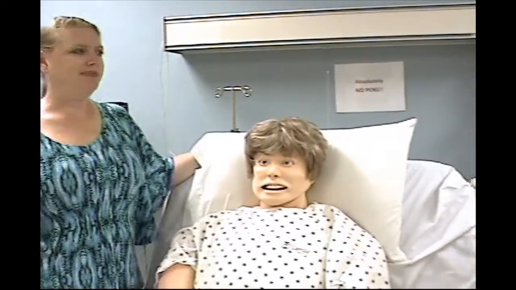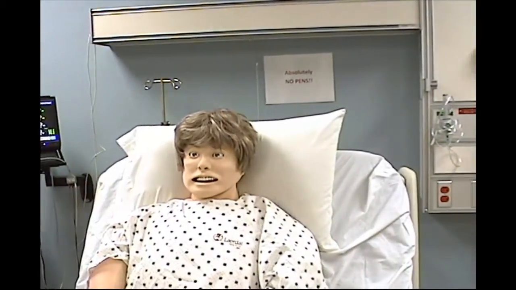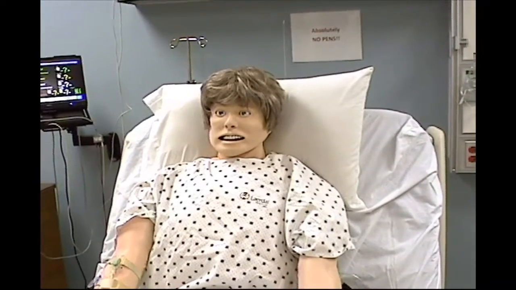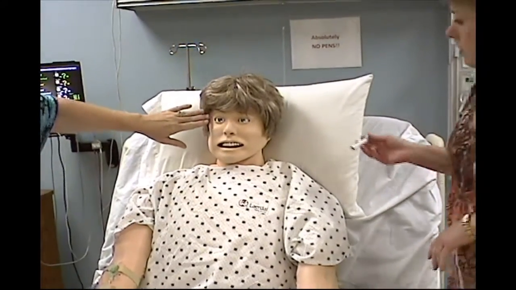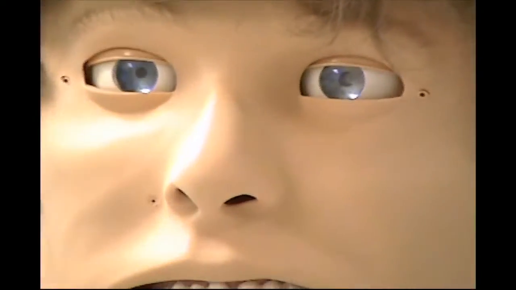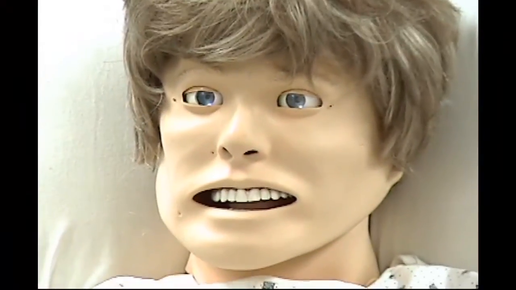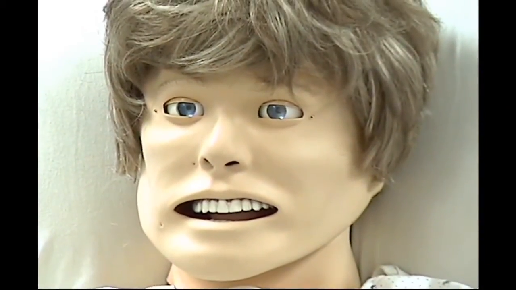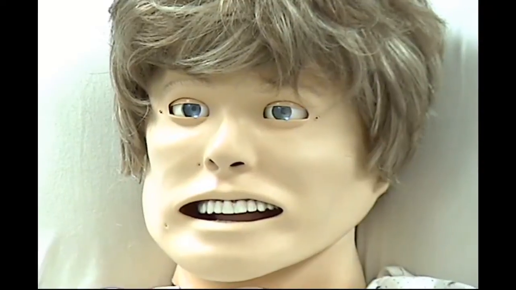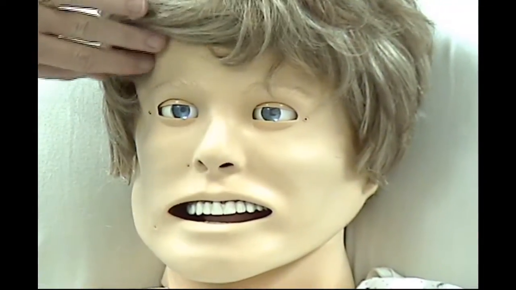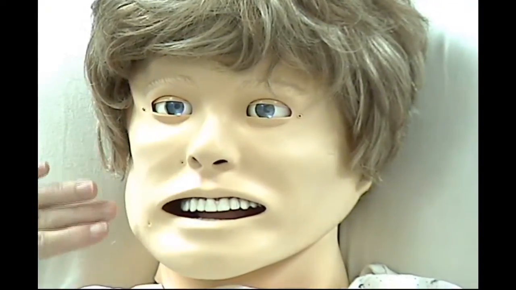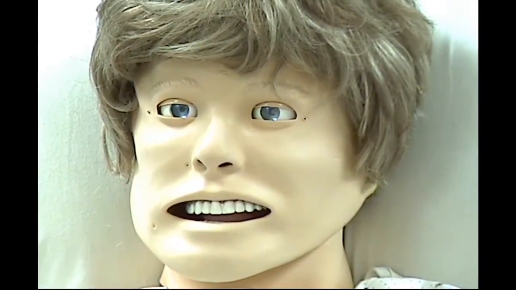Welcome. Now, you might have noticed that the simulator's eyes actually blink. The pupils will also react when a light source is shined into the pupil. The nasal and oral airway are functional and will admit a nasal or oral airway device. The pinholes across the forehead, the eyes, ears, nose, and mouth allow for secretions if called for in your simulation.